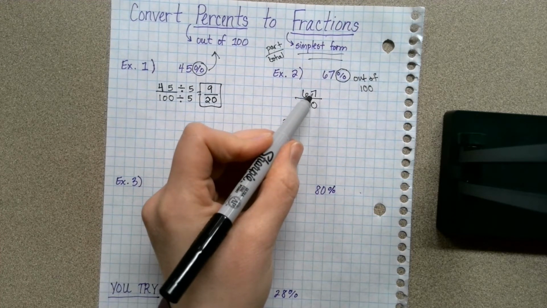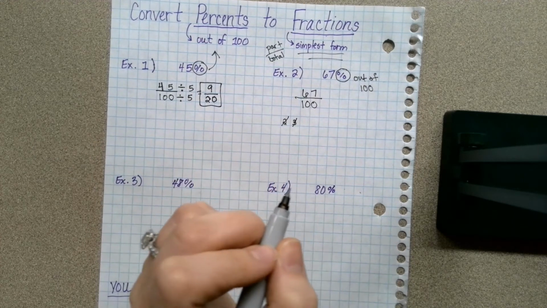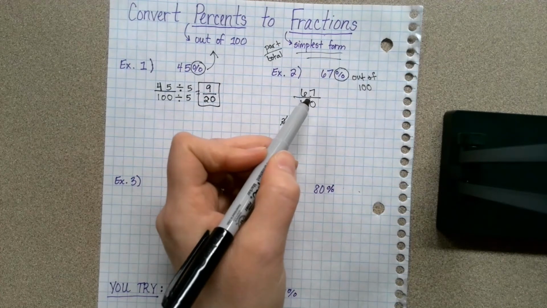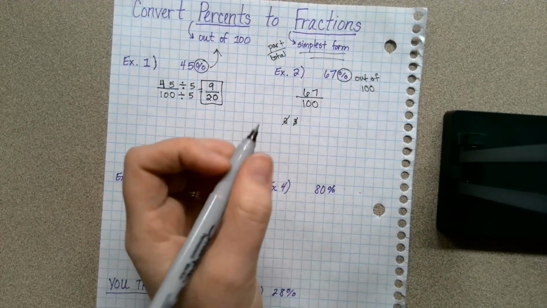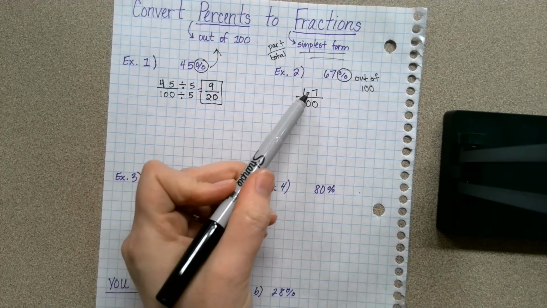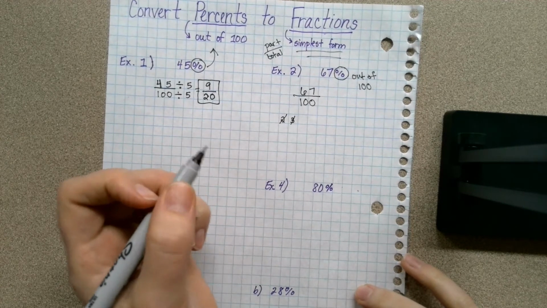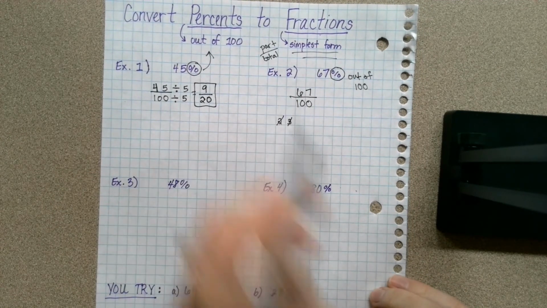It doesn't work for the 67 because it doesn't end in a 0 or 5. 6 also doesn't work because 66 would be divisible, 6 times 11, but 67 wouldn't work. 7 also does not work because this would have to be 63. 8 also doesn't work because 8 times 8 is 64, and 8 more would be too many.